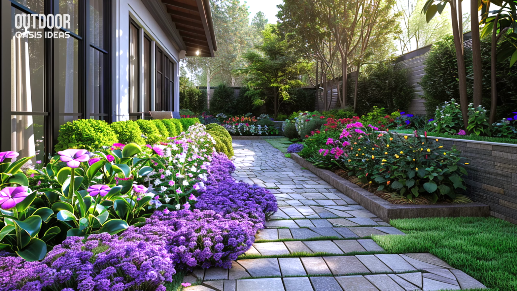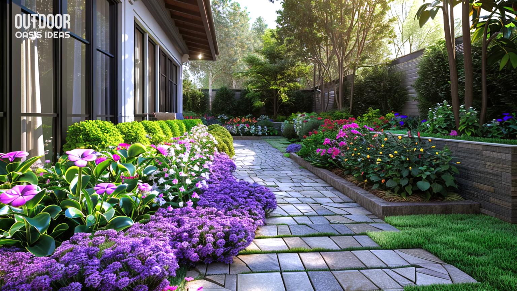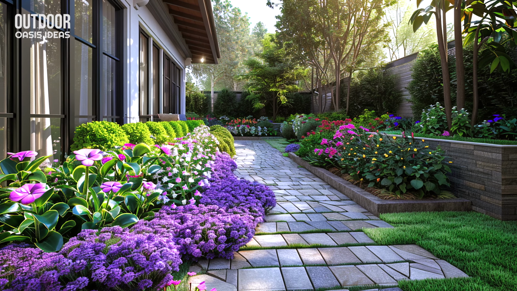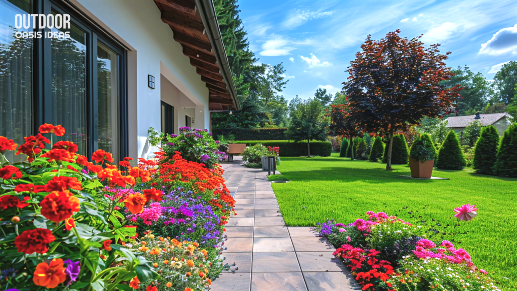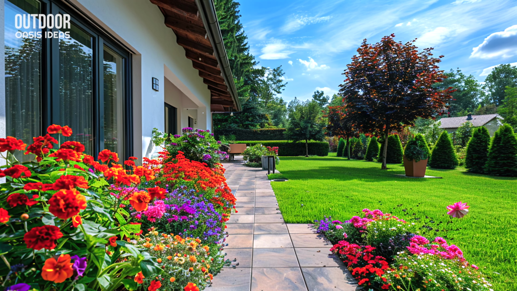Lighting is another important aspect of garden design. While it may not contribute directly to cooling, well-planned lighting can extend the usability of your garden into the evening hours when temperatures are cooler.